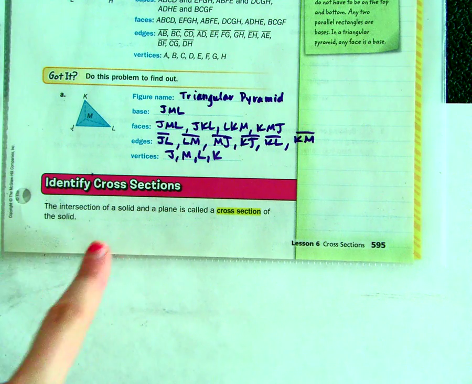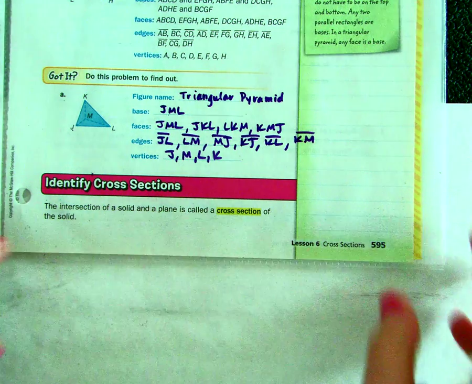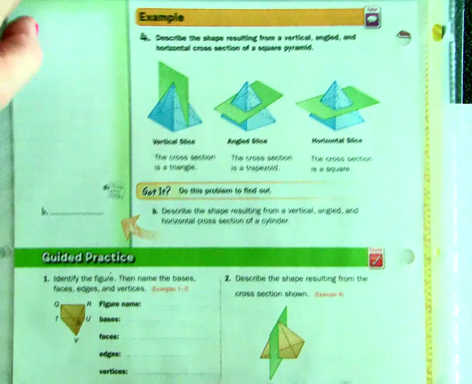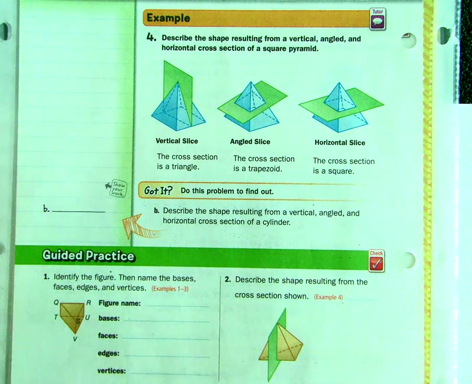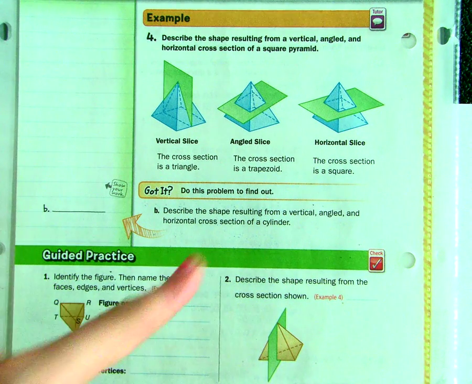Okay, the next thing we're going to talk about is identifying cross sections. The intersection of a solid and a plane is called a cross section of the solid. Okay, so the different types of slices we could have. We could do a vertical slice. We could do an angled slice and a horizontal slice.